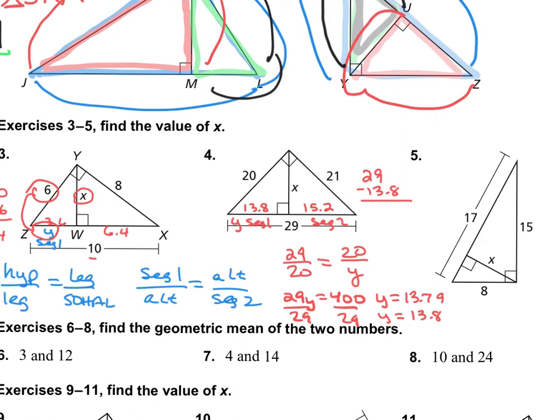Now I can do the other proportion. And let me go ahead and move this. And I'm going to do, for here, segment 1, 13.8 over altitude, altitude over segment 2. So x squared equals 13.8 times 15.2.